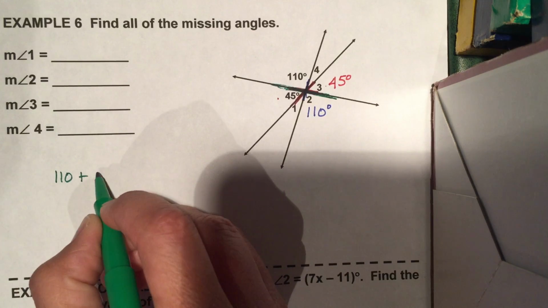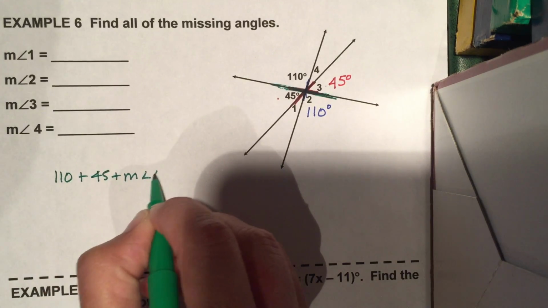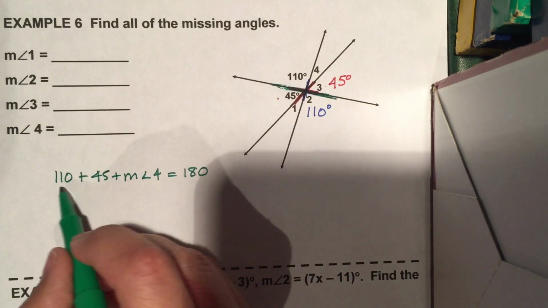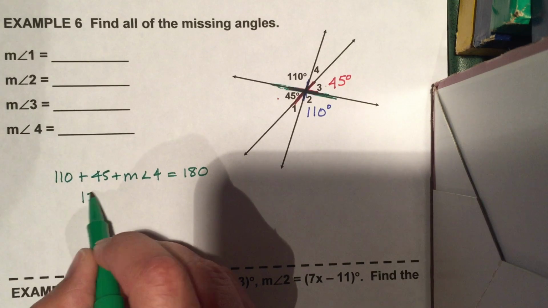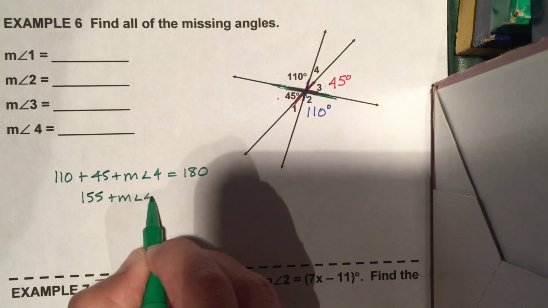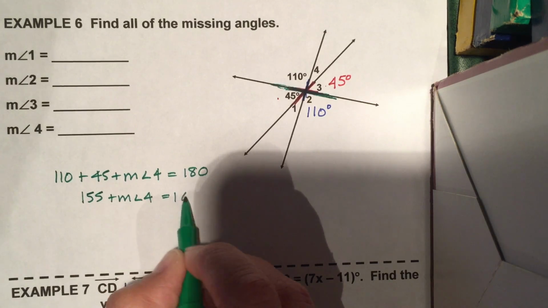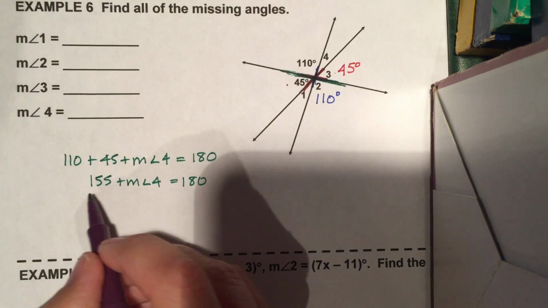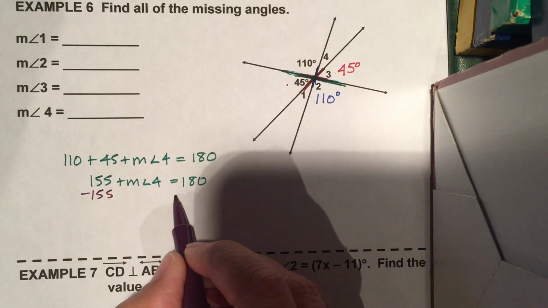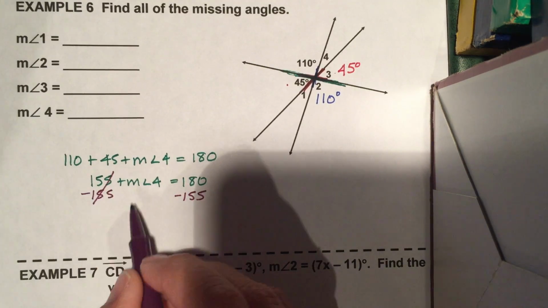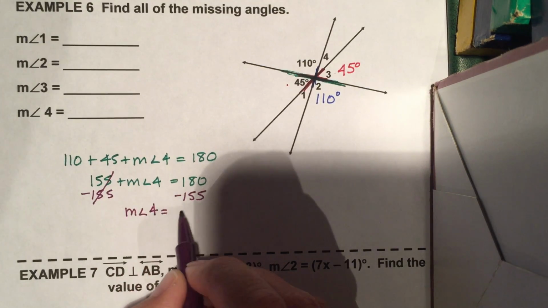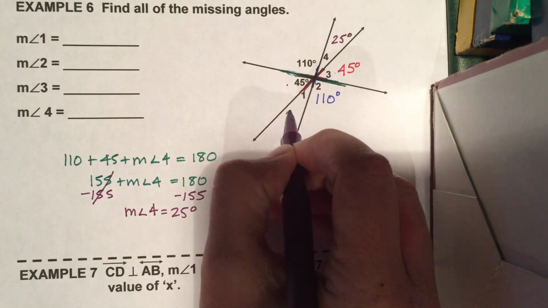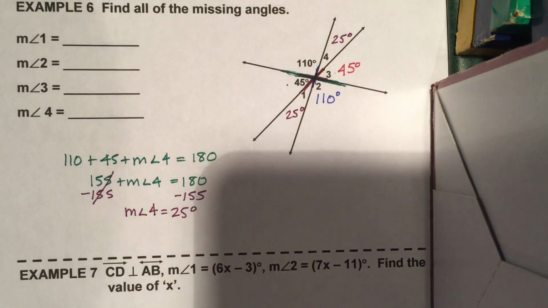So 110 plus 45 plus the measure of angle 4, whatever that is, is going to give us 180 degrees. So I've got 110 and 45, that's 155, plus the measure of angle 4, you could also call it x if you want to, equals 180. So I'm going to solve for the measure of angle 4. Minus 155 here, minus 155 here. So the measure of angle 4 is 25 degrees. If 4 is 25 degrees, it is vertical with 1, so that is also 25. So you've just found all your angles.